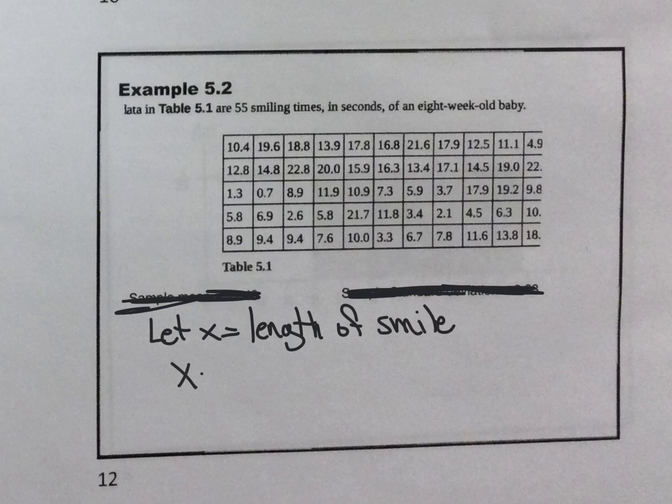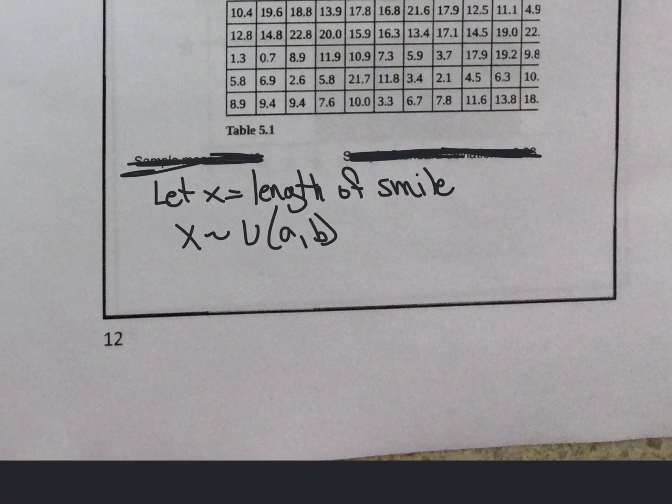Okay, and so this is a uniform distribution where A is the lowest and B is the highest. F of X equals 1 over B minus A.